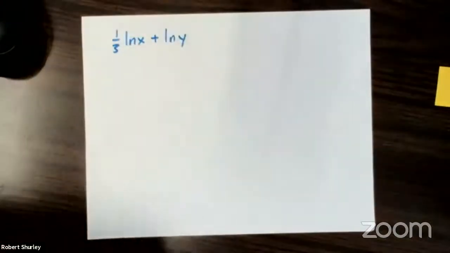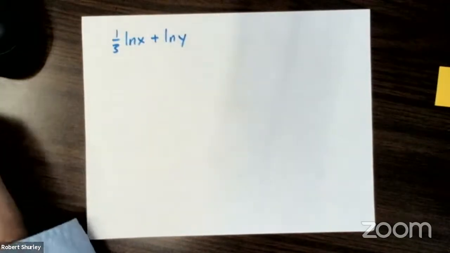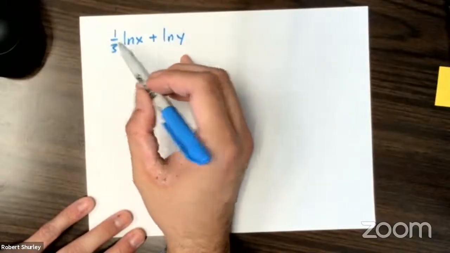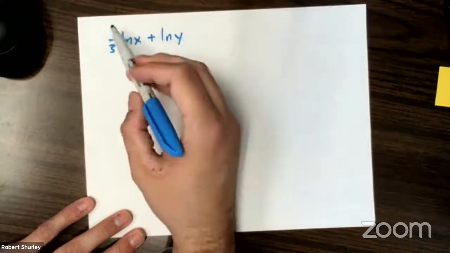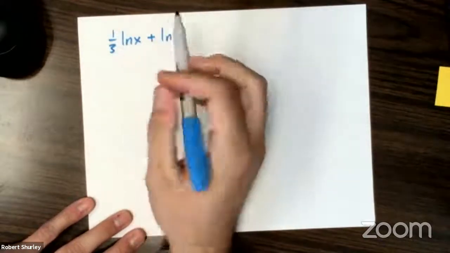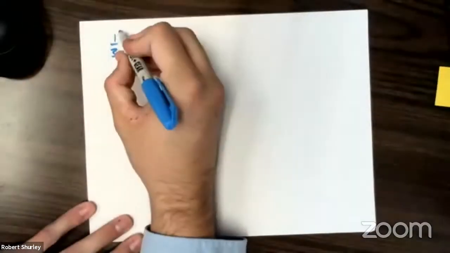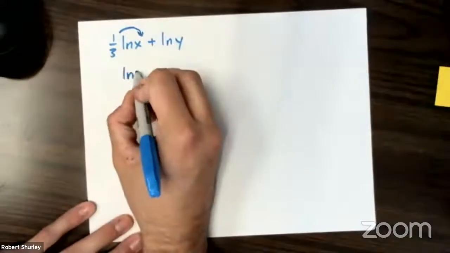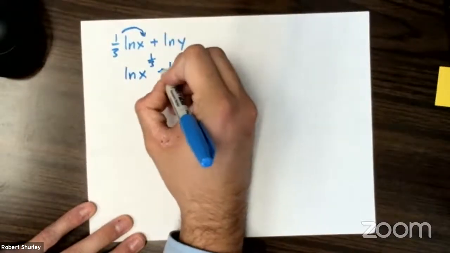plus ln y. Now, one of the rules about condensing that I forgot to go over is that you cannot have a coefficient out front. So we have this coefficient of 1/3. Now we know how to deal with it, but you cannot have a coefficient out front if you're going to combine them together. This one will be with multiplication. So I've got to bring this 1/3 inside to the x. So ln of x to the 1/3 plus ln of y.